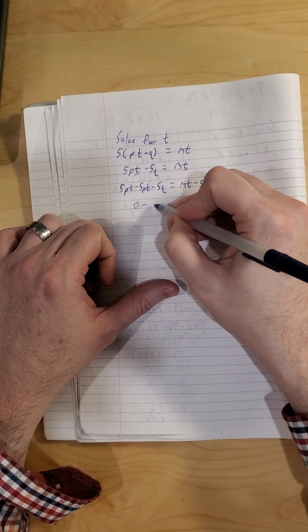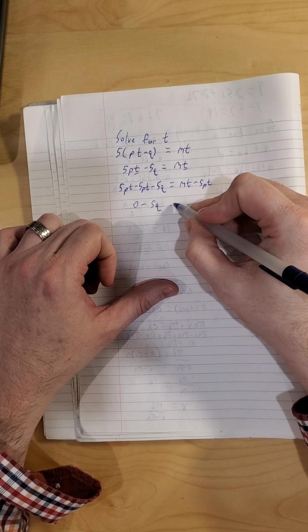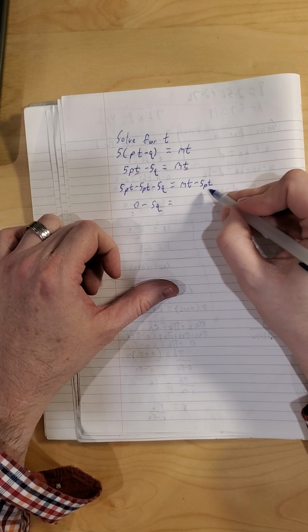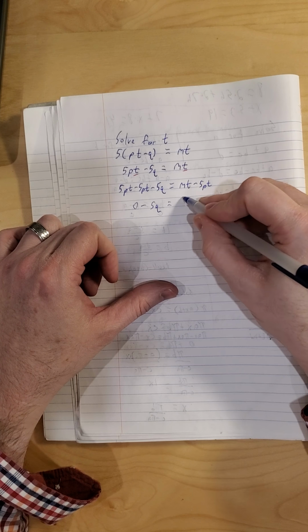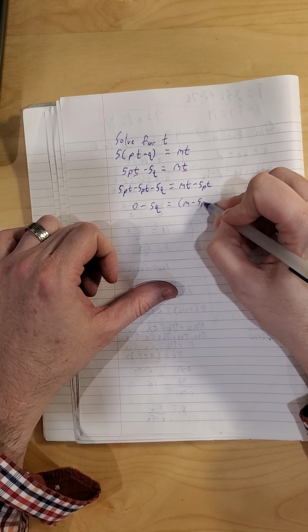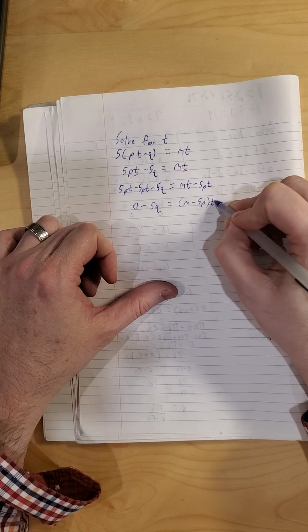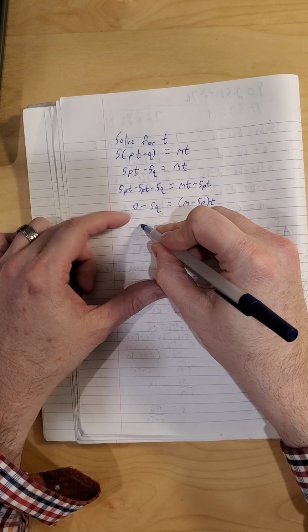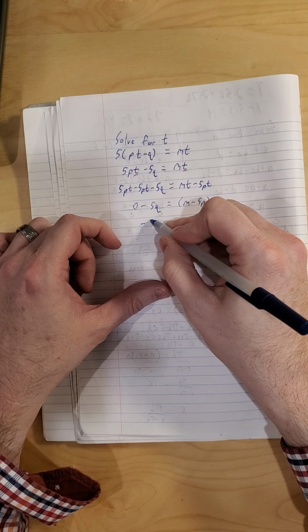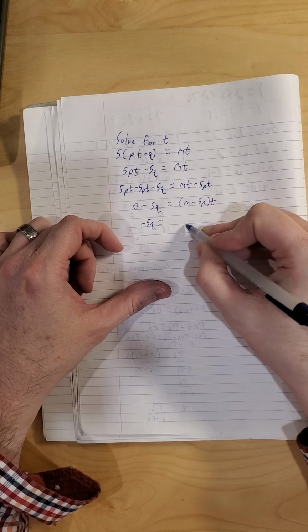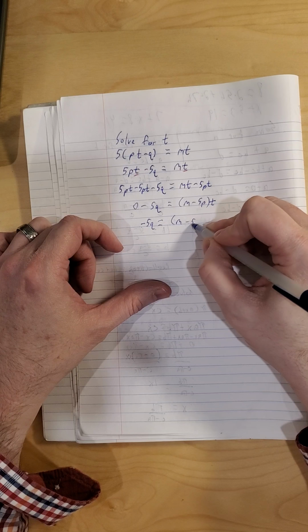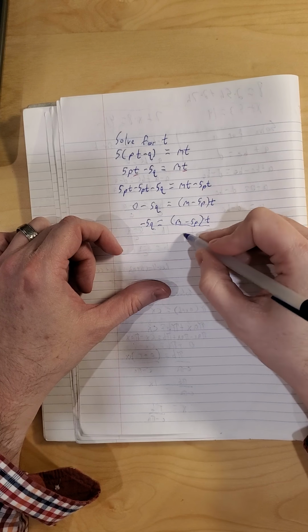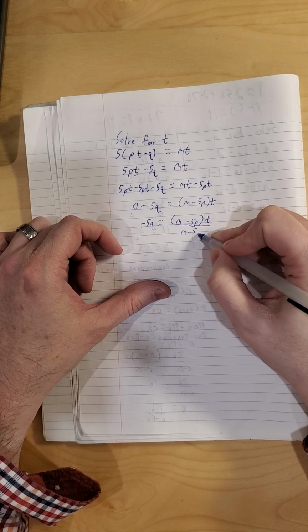So left side, 0 minus 5q. Right side, I'll go ahead and use the distributive property and turn it into m minus 5p times t. So left side, addition or additive identity, negative 5q. Right side is still m minus 5p, close it on up, times t. Undo multiplication using division. We'll divide both sides by m minus 5p.